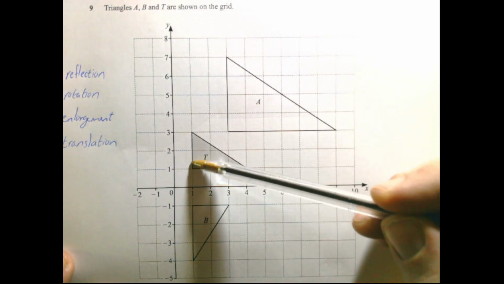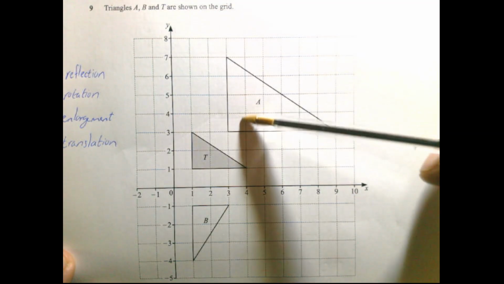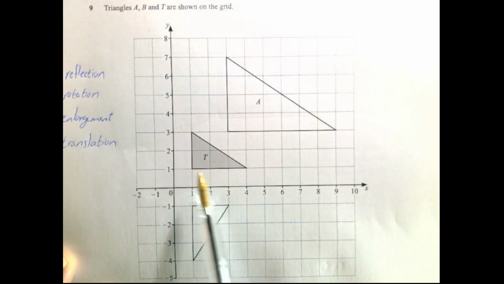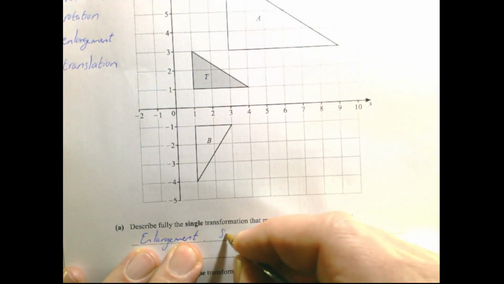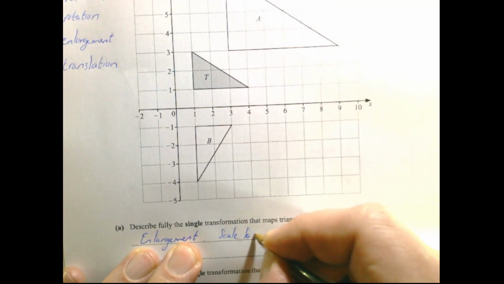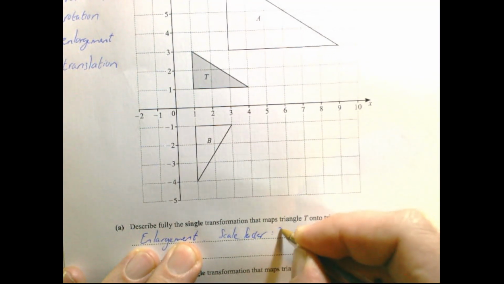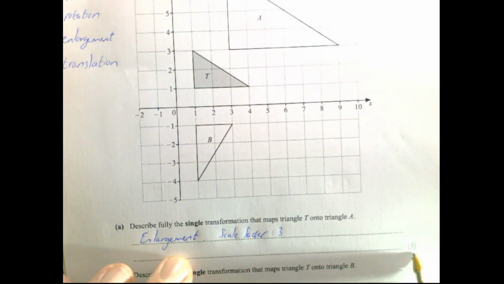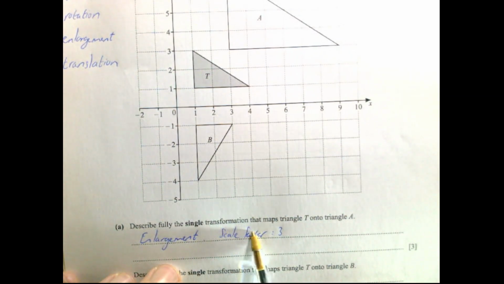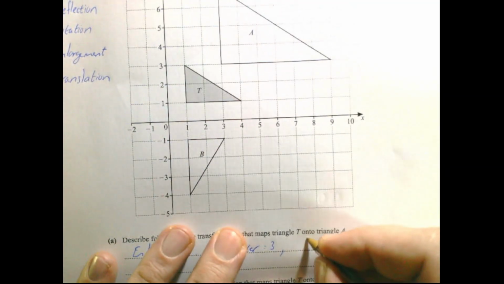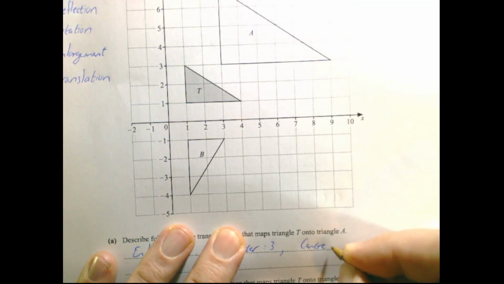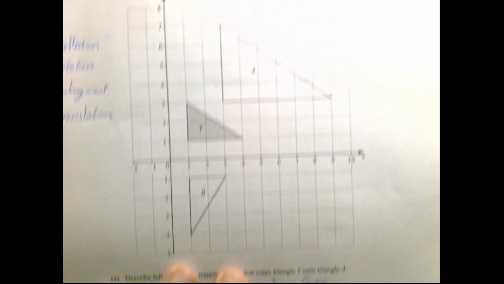Let's see. This triangle is 2 squares high. This one is 4. This triangle's base is 3. That one is 6. So it's very clear that it's twice as big. So we call this the scale factor, which is 2. See, there's 3 marks. One for enlargement, one for scale factor. We need to write one more thing, and that will be the center of enlargement.